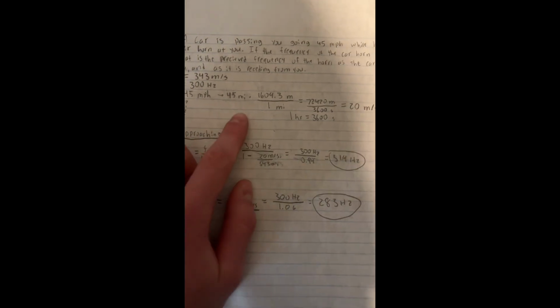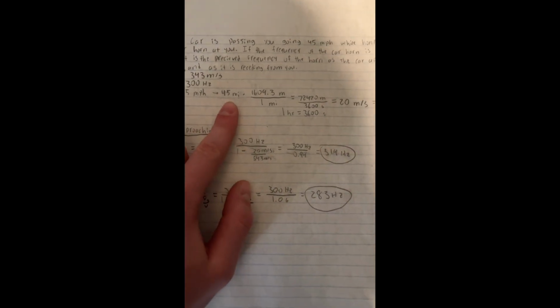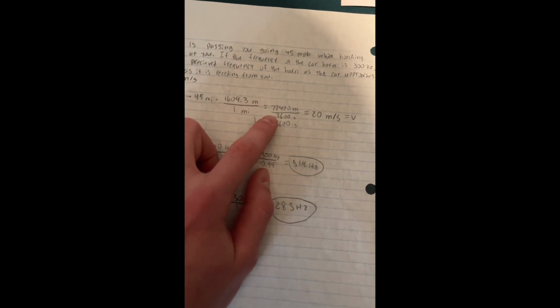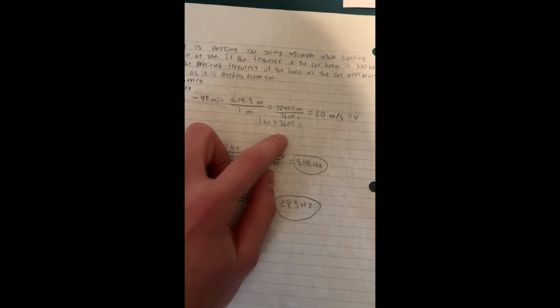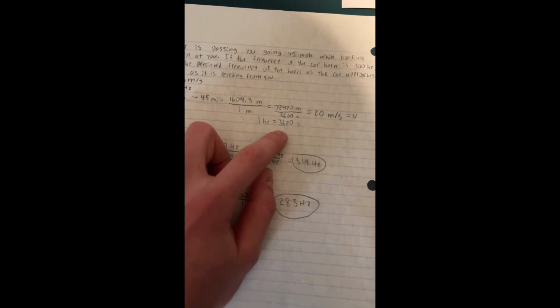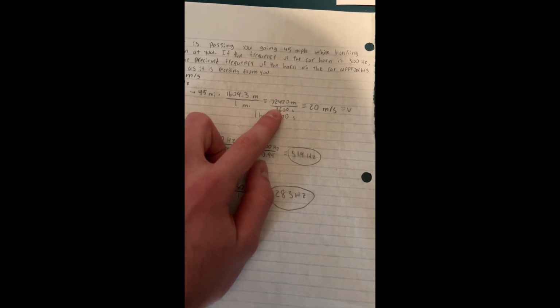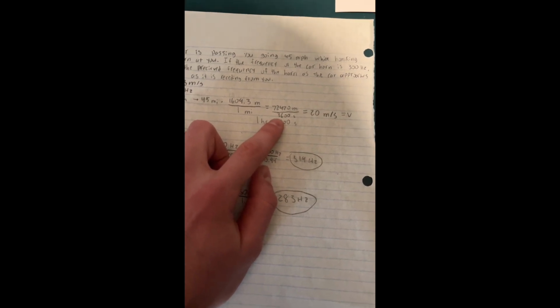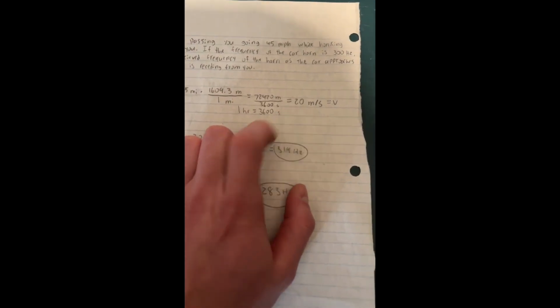The only problem with this is that this is not in standard units. In order to get it to standard units, which is meters per second, we have to convert miles to meters, which can be seen here, multiplying 45 by 1,609, which gets us to 72,420 meters. And since there are 3,600 seconds in an hour, we just divide that 72,420 meters by 3,600 seconds to get our velocity of the source, which is 20 meters per second.